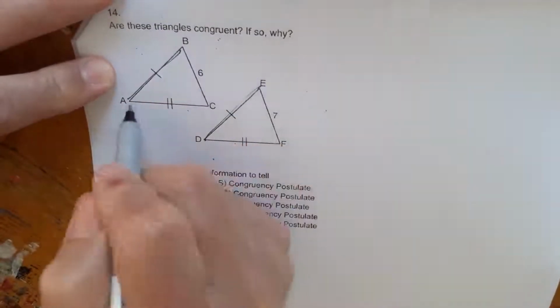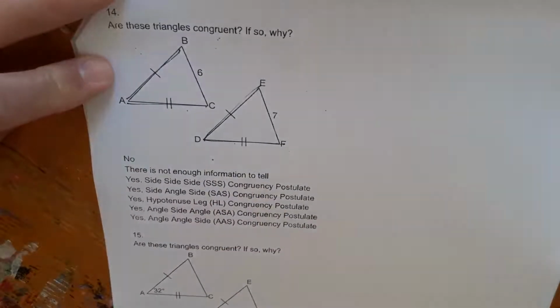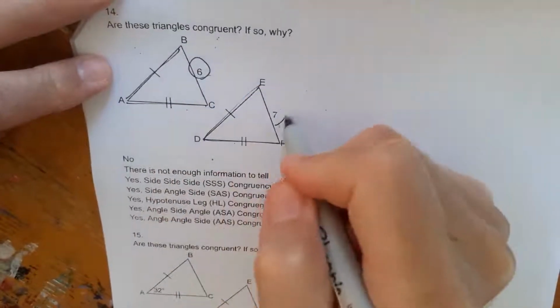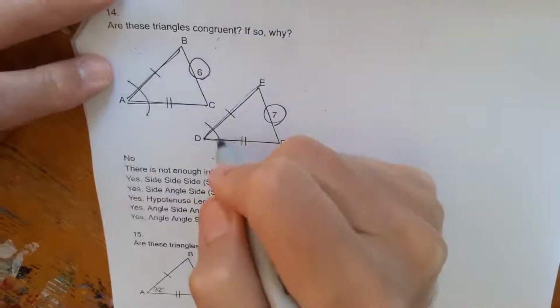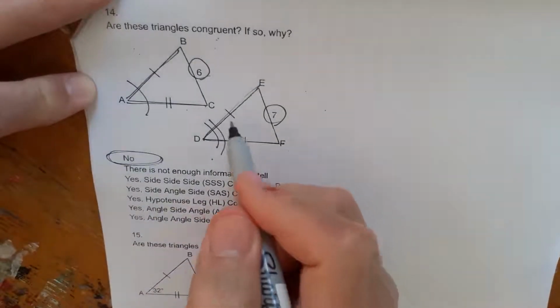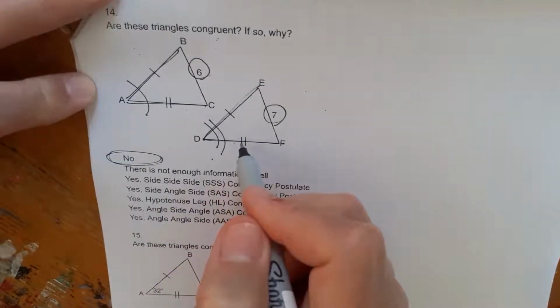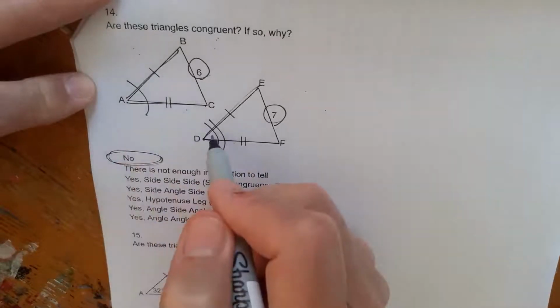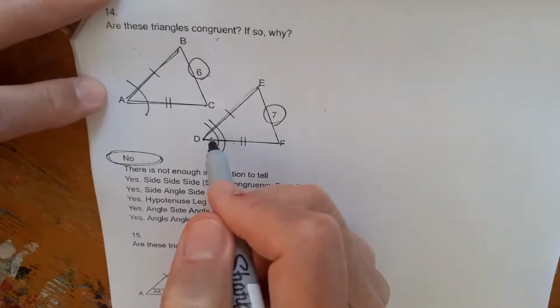So are these triangles congruent? This side's equal to this side's equal to this side. Well, oh, but look at the length over here, 6 and 7. That would make this angle one thing and this angle another. No, these are not. We want to use the side angle side congruency postulate, but we cannot because these two angles are different. They are not equal. Right? So no.